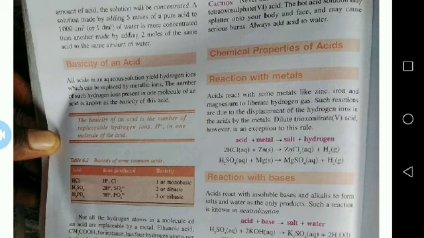trioxocarbonate 4 acid. It means that carbon 4 oxide can dissolve in water. When it dissolves in water, it forms weak trioxocarbonate 4 acid.